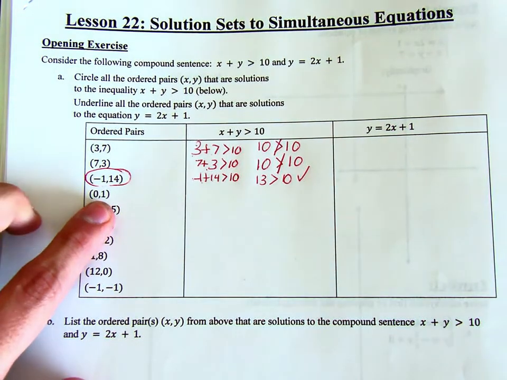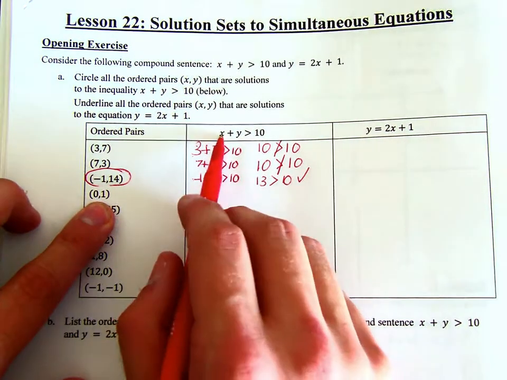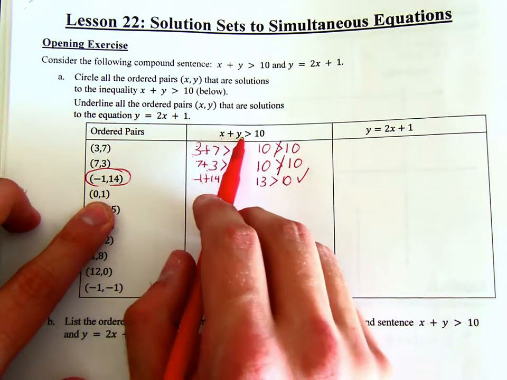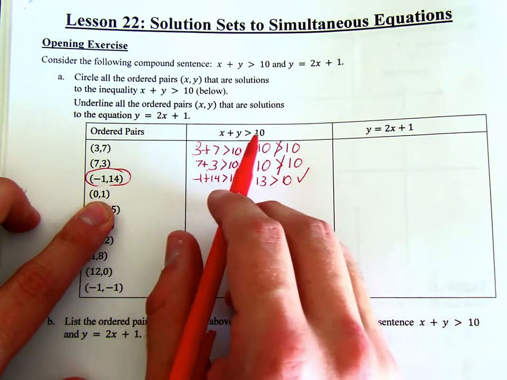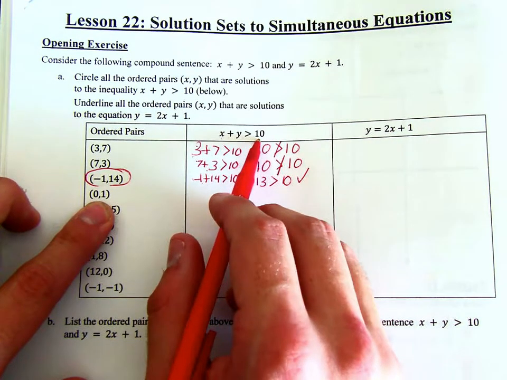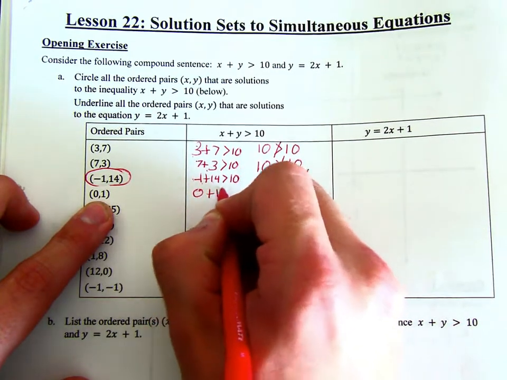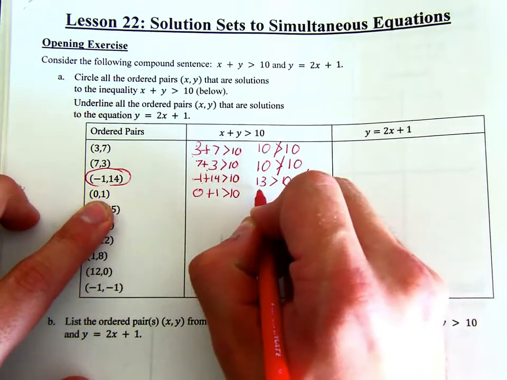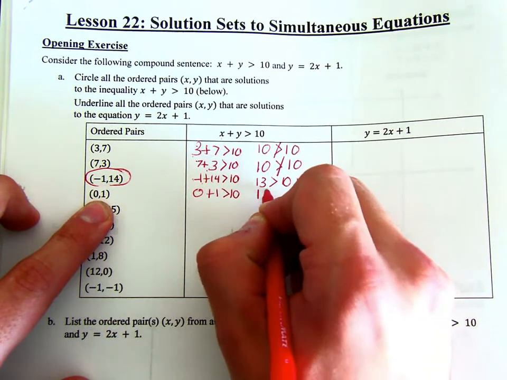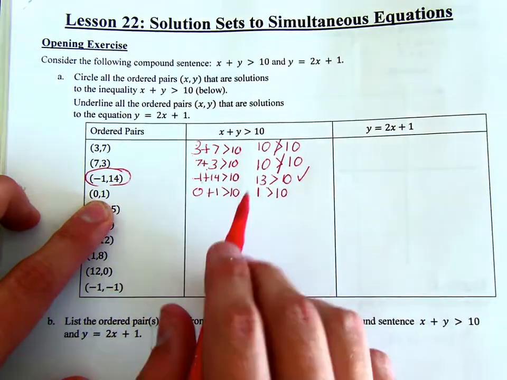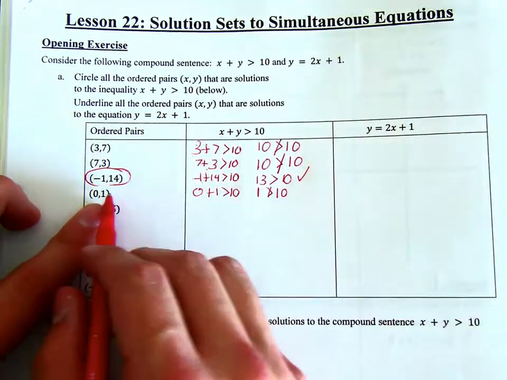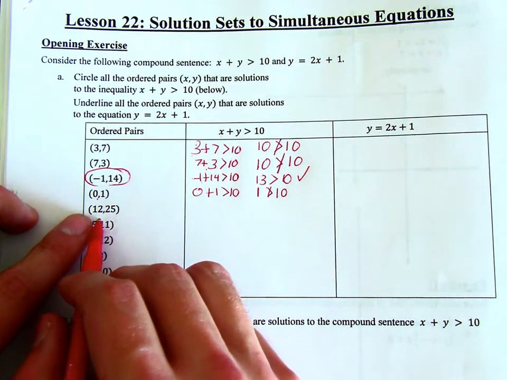Then I look at 0, 1. So x is 0, y is 1. We want to see if that's greater than 10. So I'll have 0 plus 1 is greater than 10. 0 plus 1 is 1, and 1 is not greater than 10. So that's not a solution.